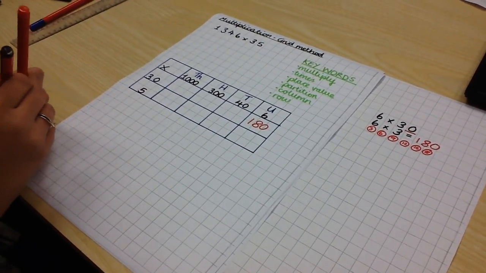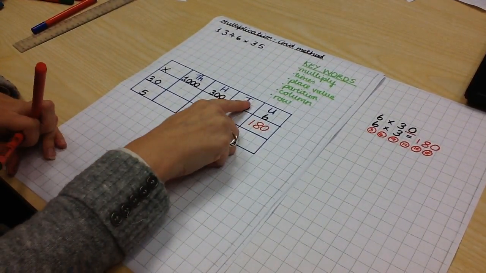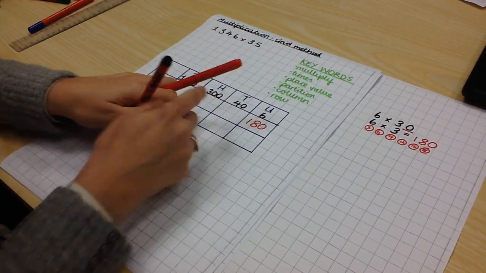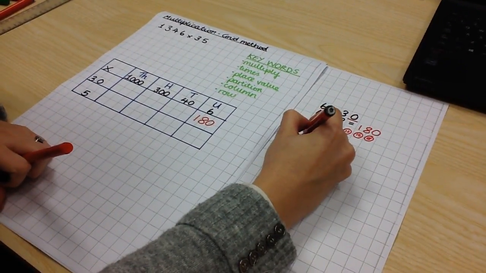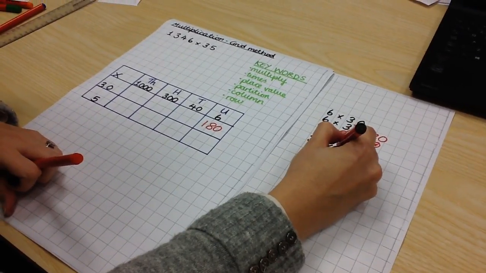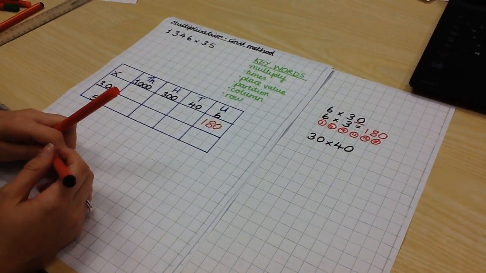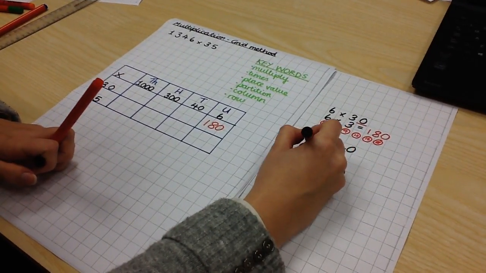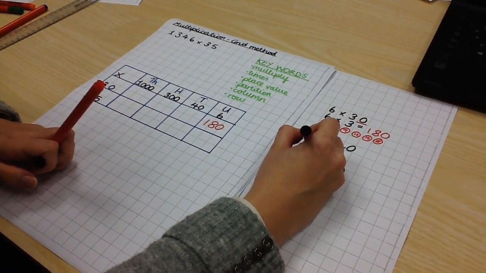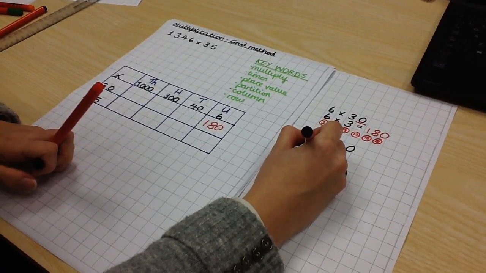The next box asks us to multiply 40 by 30. Once again, we can make this easier by removing the zeros. So there are 2 zeros in the question, we remove those to make 4 times 3.